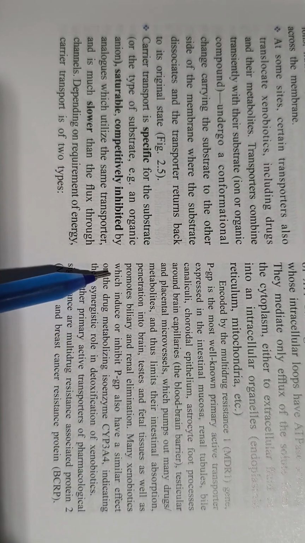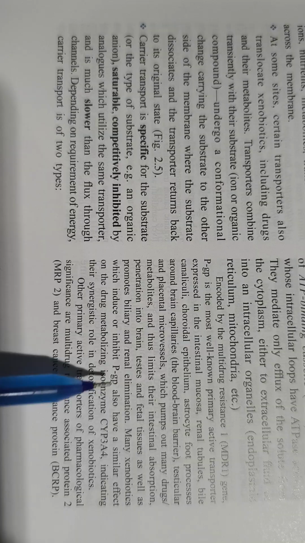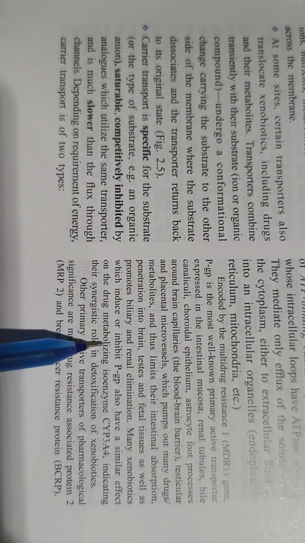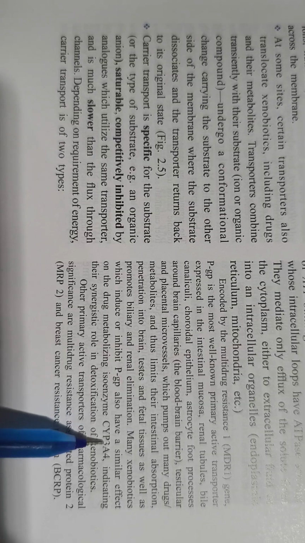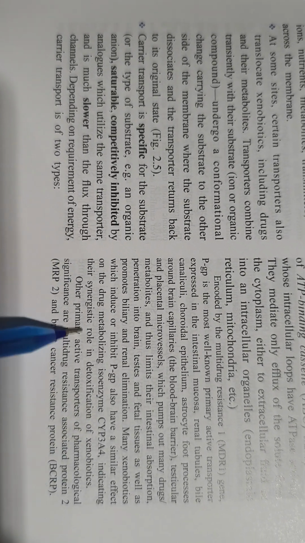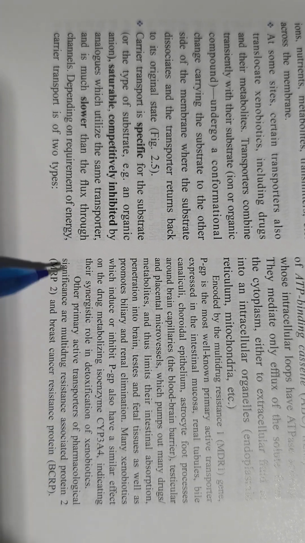Many xenobiotics which induce or inhibit PGP also have a similar effect on the drug metabolizing isoenzyme CYP3A4, indicating their synergistic role in detoxification of xenobiotics.